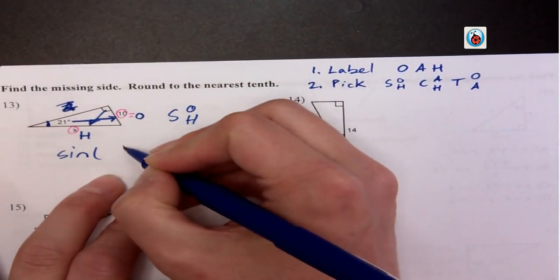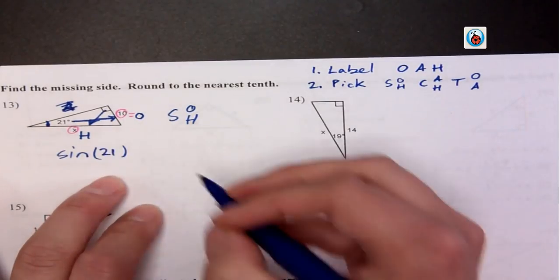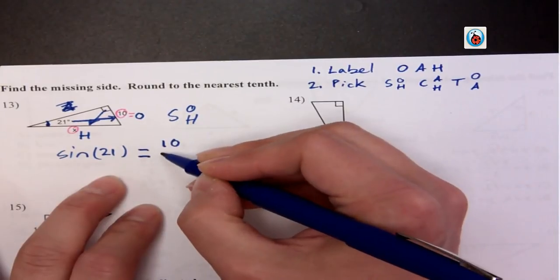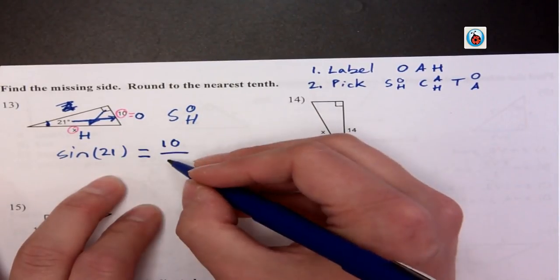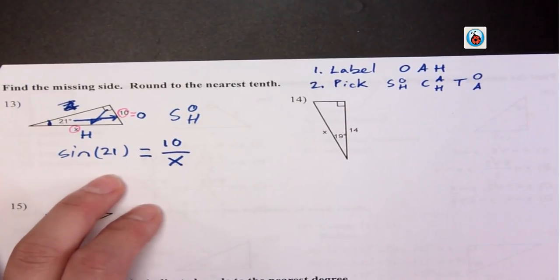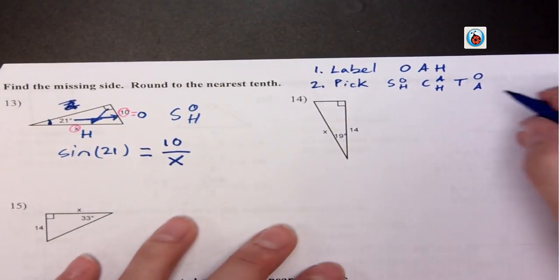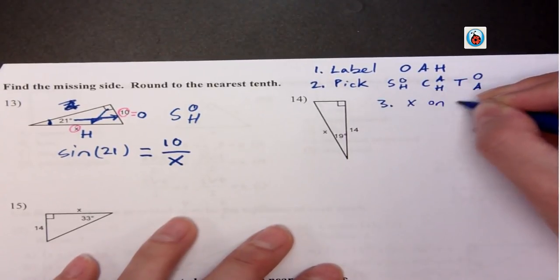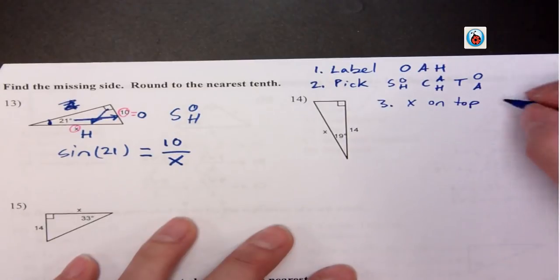Angle goes in the parentheses, so sine 21 equals opposite, which is 10, over hypotenuse, which is x. Okay? So then my rules are, if x is on top, then I multiply to solve.